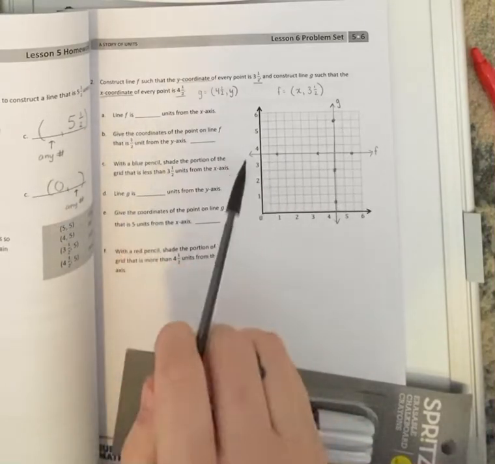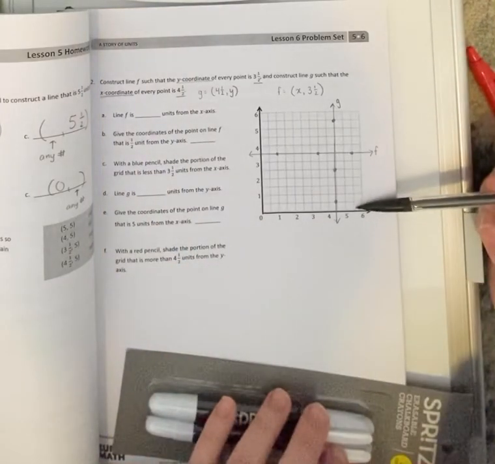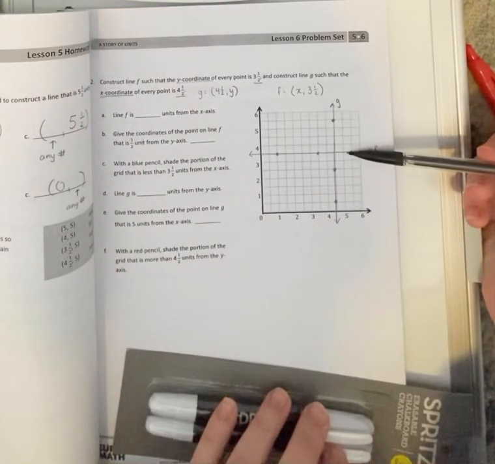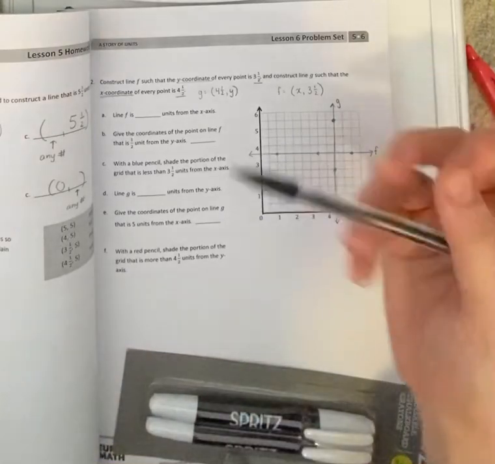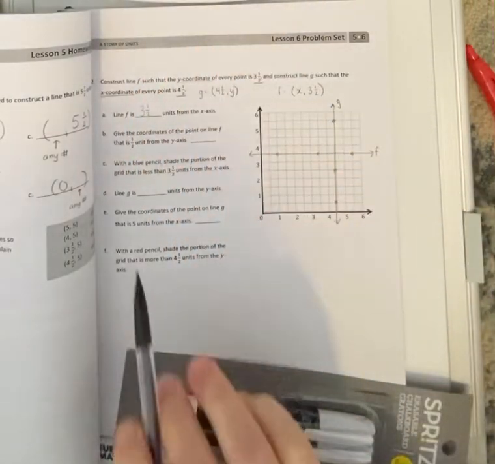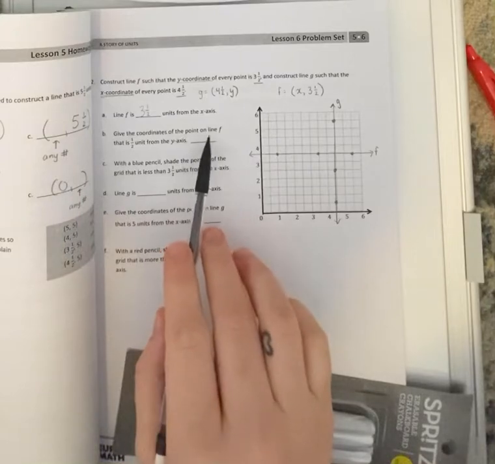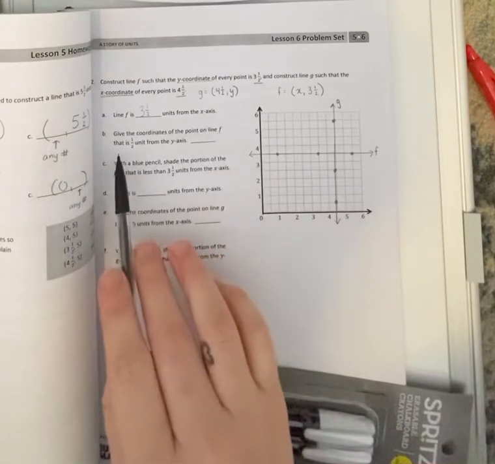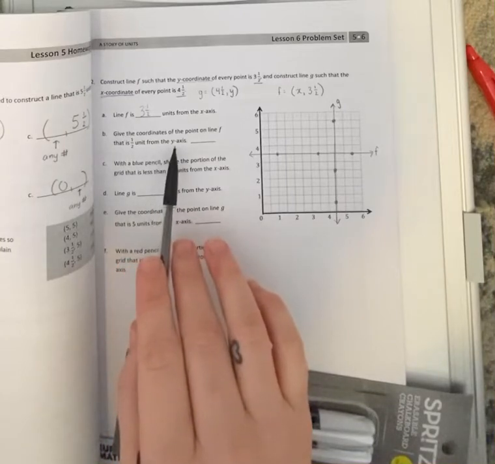It says line F, that's this one, is how many units from the x-axis? So going up, how many units from the x-axis is it? So if I look across, it is 3.5 units from the x-axis. B, give the coordinates of the point on line F that is 1/2 unit from the y-axis.